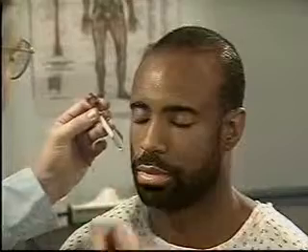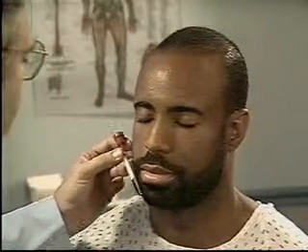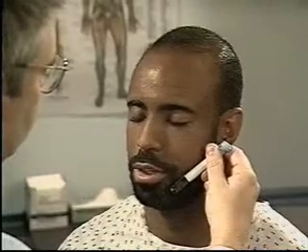Again, explain the test first to the patient. Then, with the patient's eyes closed, test scattered areas. If indicated, compare sides.